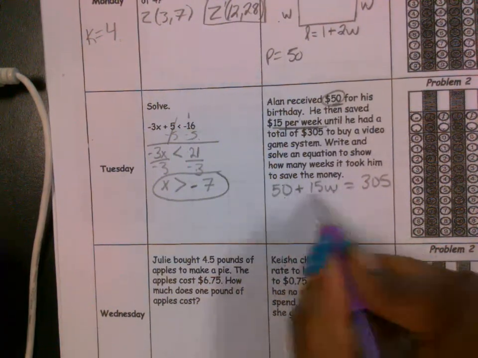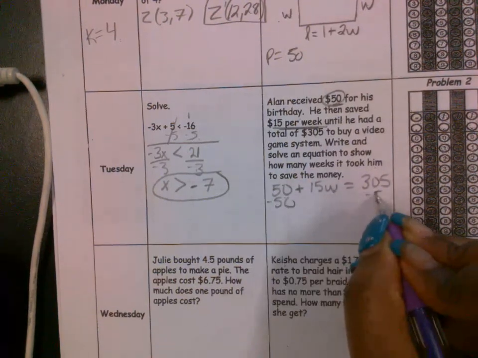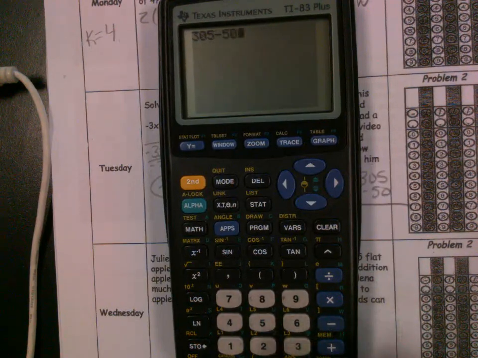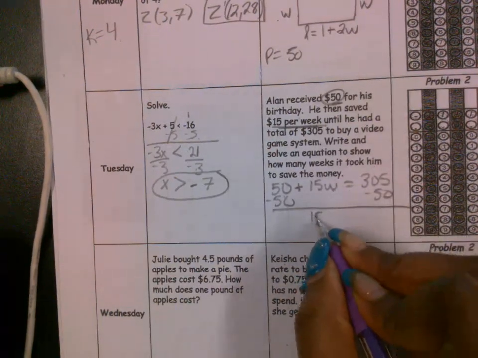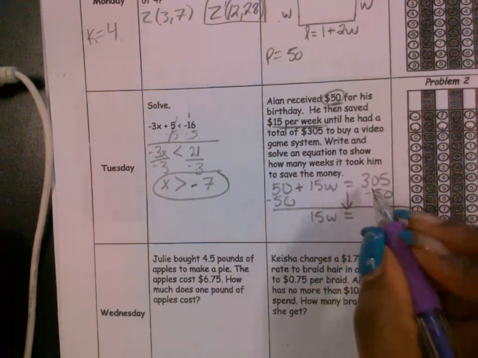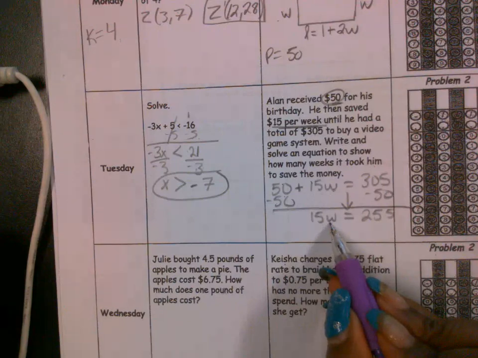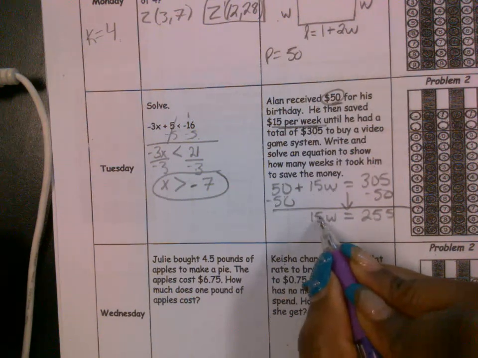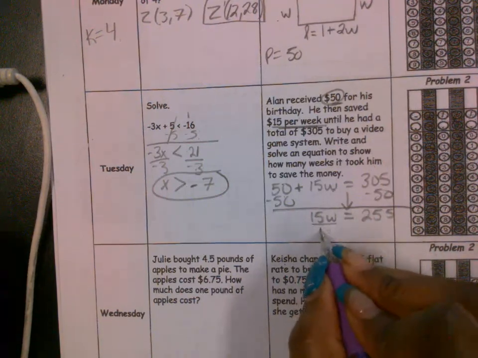Okay, so here, in order to solve for W, you're going to move the positive 50 first by subtracting 50 on both sides. Okay? Look at this, guys. And you can kind of figure this out in your mind, but it's okay if you have to use the calculator. Type it in and you get what? 255. So you have 15W is equal to 255. Now, in order to get W by itself, you've got to get rid of the 15. The operation between 15 and W is multiplication. The opposite of multiplication is division. So you're going to divide both sides by 15.